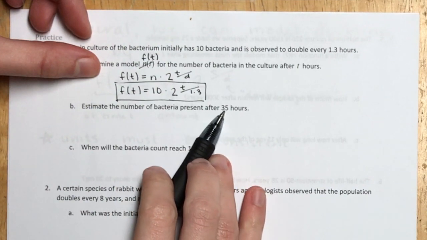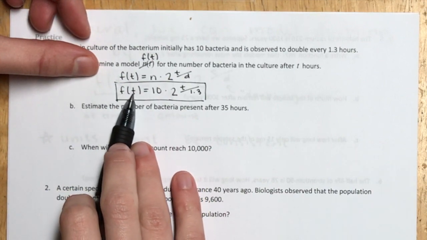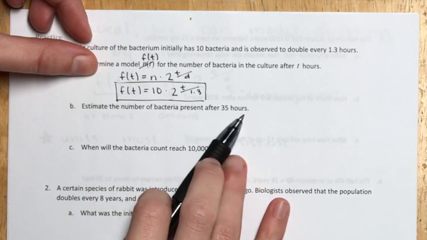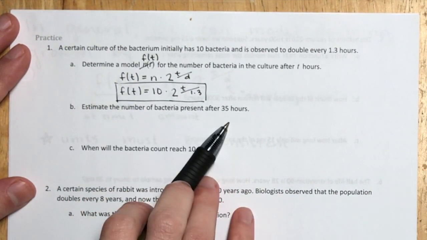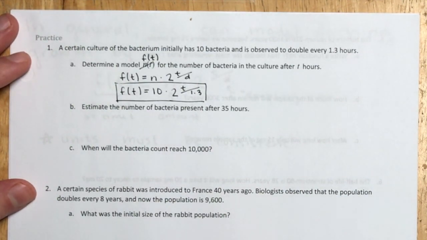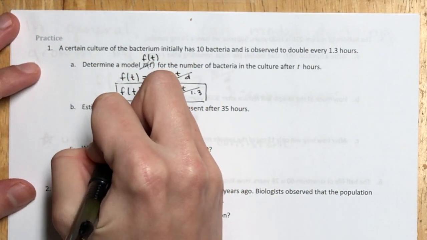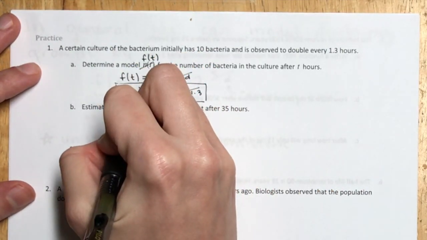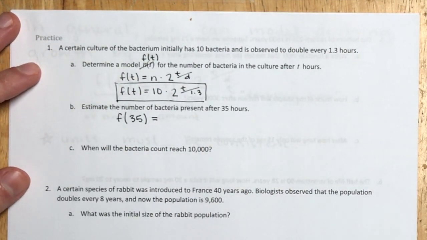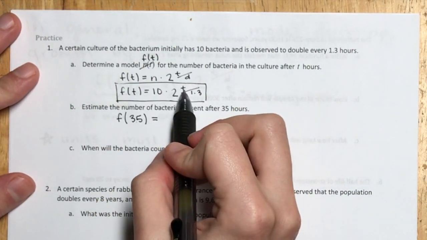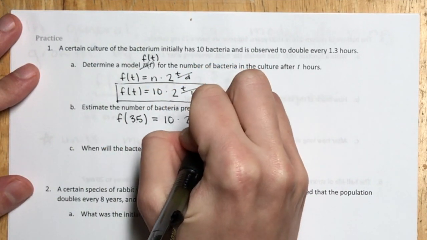Estimate the number of bacteria present after 35 hours. Again, our formula tells us that F of T is our amount at time T. So what is this asking us for? It's very important for us to be able to take these statements that are in words and think about what they mean mathematically. The number of bacteria present after 35 hours would be the amount of bacteria at time 35. So F of 35 just means that we plug in 35 for T here. We want to make them match. So 10 times 2 to the 35 over 1.3.